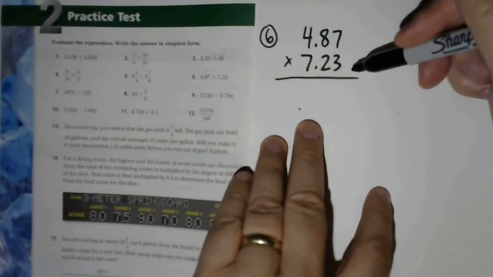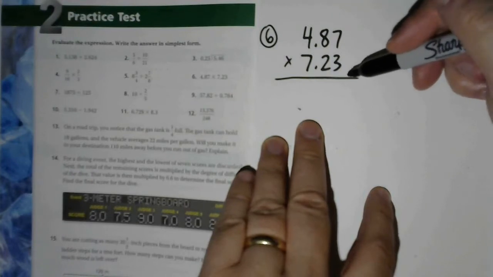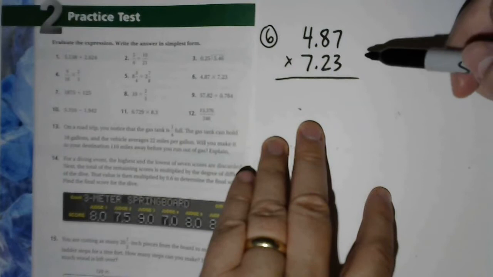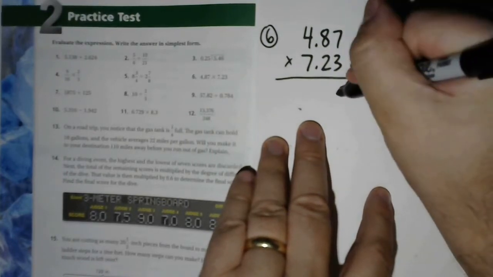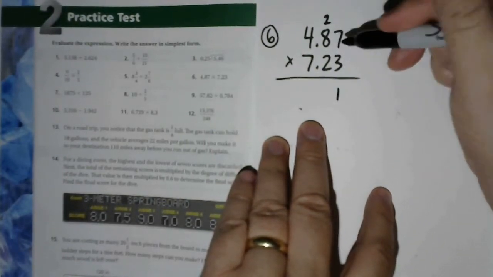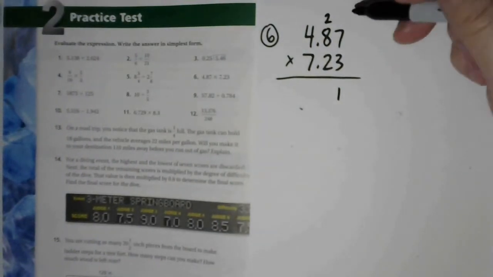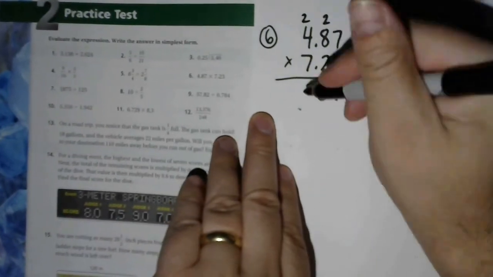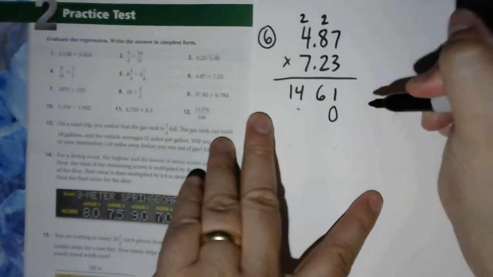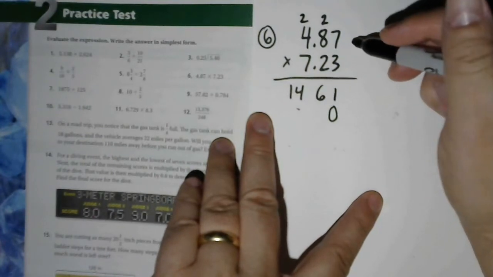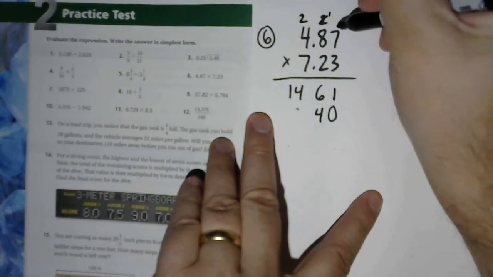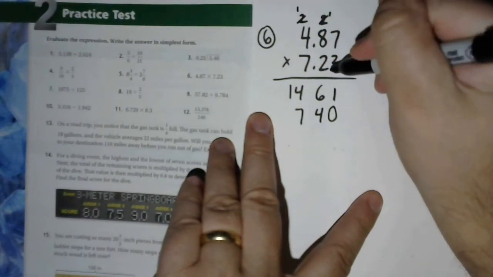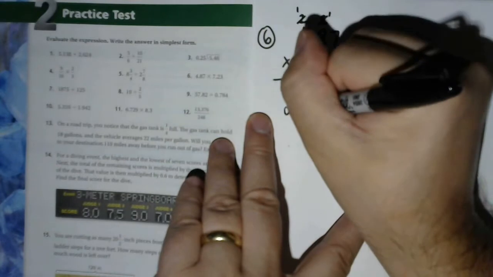So I'm just going to multiply as if this is 487 times 723. Again, I could flip the numbers around if I need to, whatever is going to be easiest for you. So I have 3 times 7, which is 21. I'll put my 2 up top. 3 times 8, which is 24, plus 2, which is 26. 4 times 3, which is 12, plus 2, which is 14. Add my placeholder 0. 2 times 7, which is 14. Put the 1 up top. 2 times 8, which is 16, plus 1, which is 17. 2 times 4, which is 8, plus 1, which is 9.